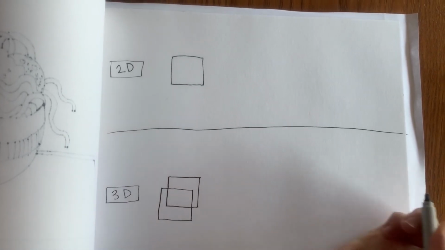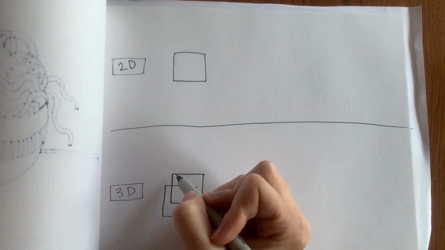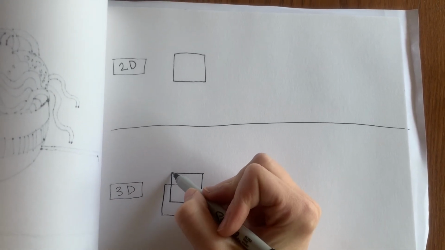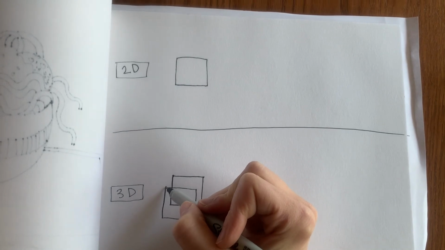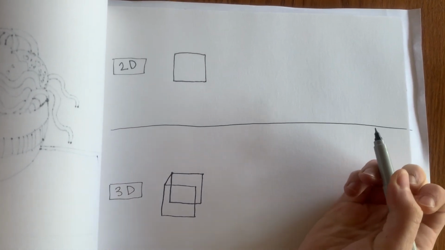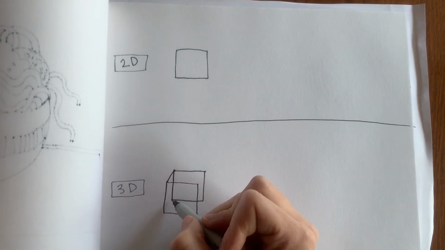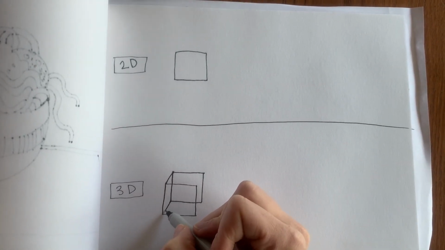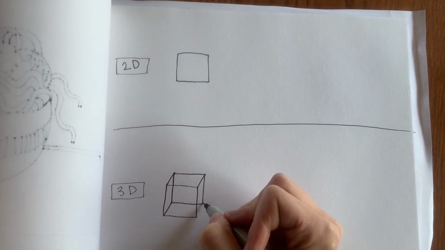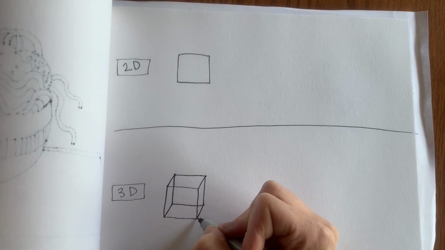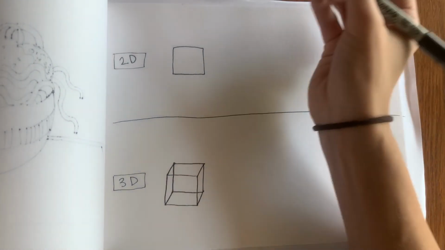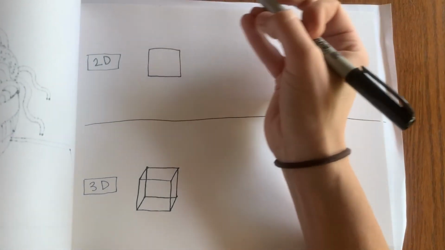We're not finished yet though. To make it a cube or a box, we have to connect the matching corners. So this is the top left corner of the back box, and this is the top left corner of the front box. So you connect those with a straight line. Then connect the bottom left corners, connect the top right corners, and the bottom right corners, and you've got yourself a cube, okay?